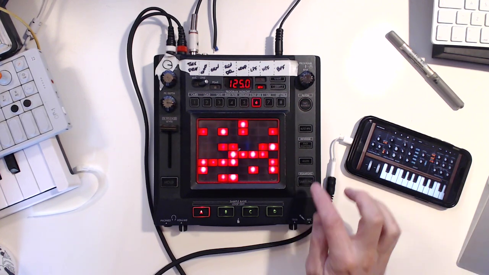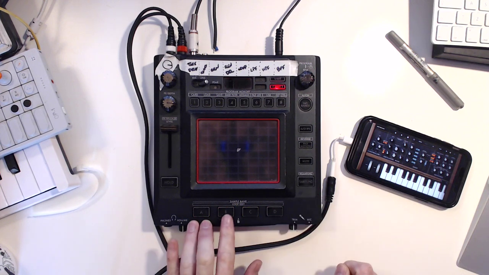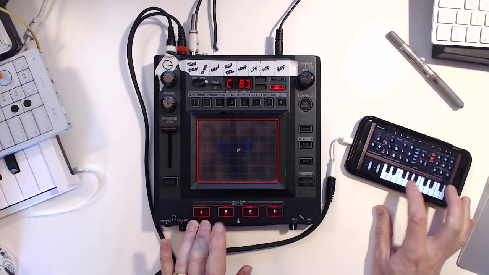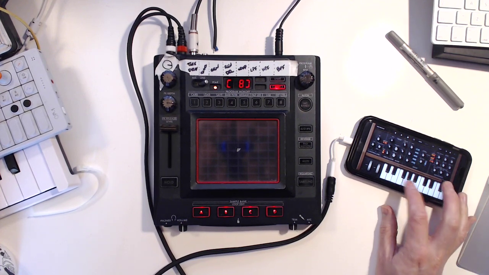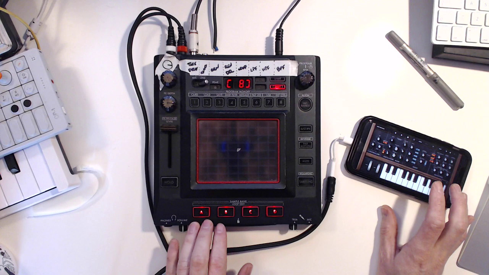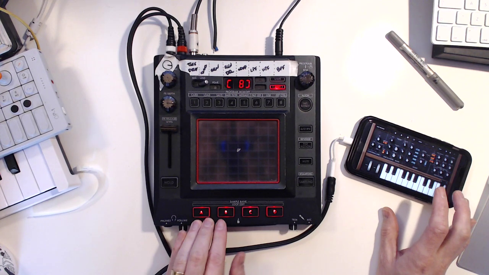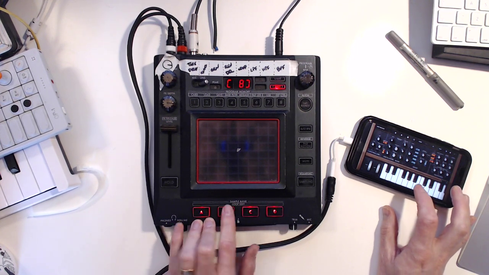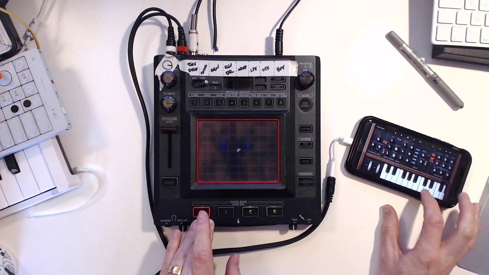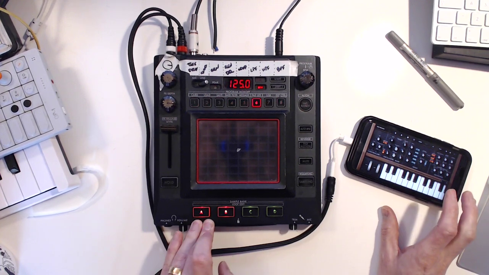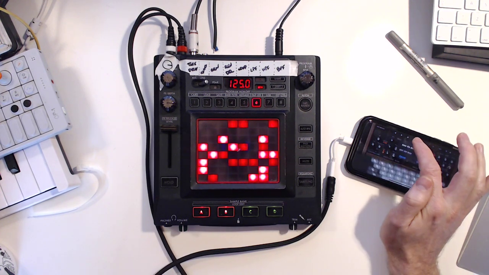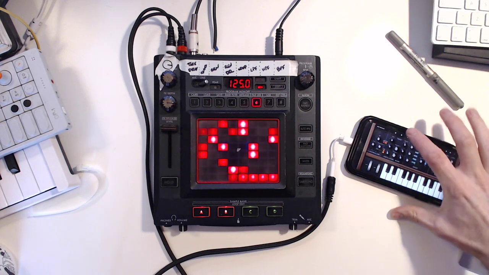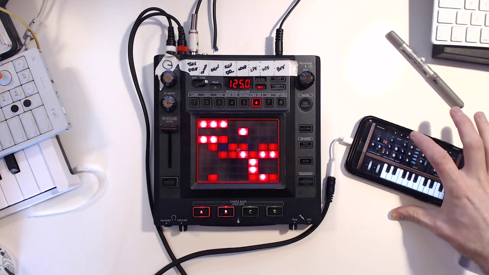Something like that. So hit sampling. 1, 2, 3, 4. Buttons on mine are starting to go and they're not very sensitive. Let's hit it harder. Cool. We can build that up, add something else. Again, quite difficult. No, I don't want to do that.